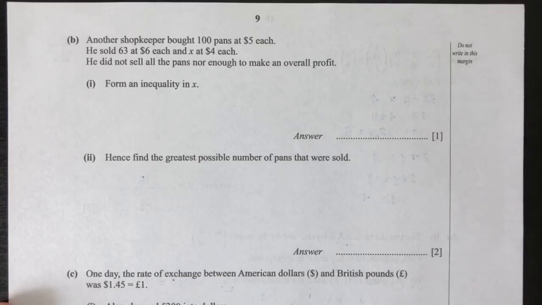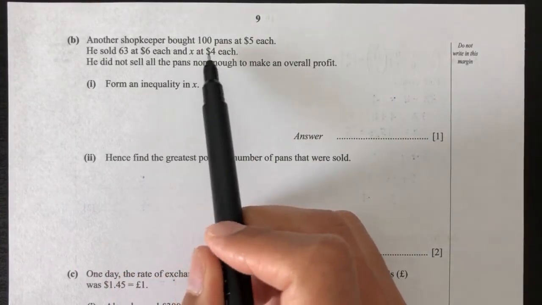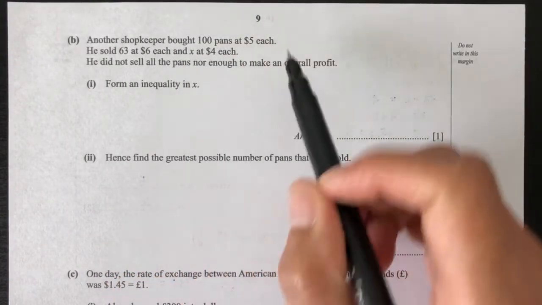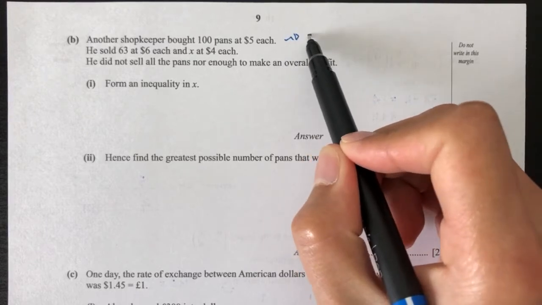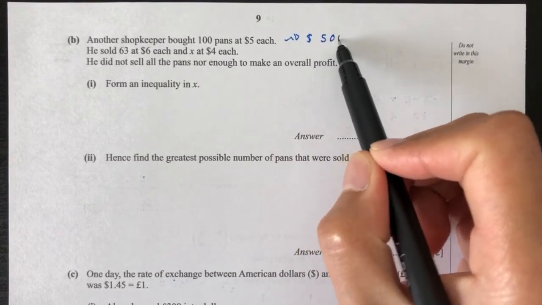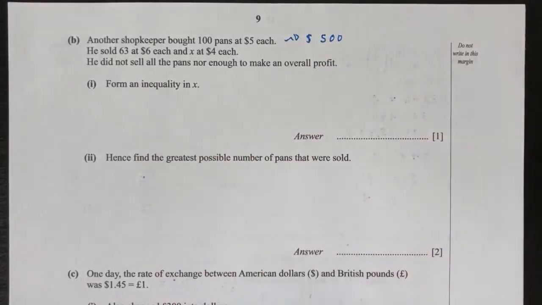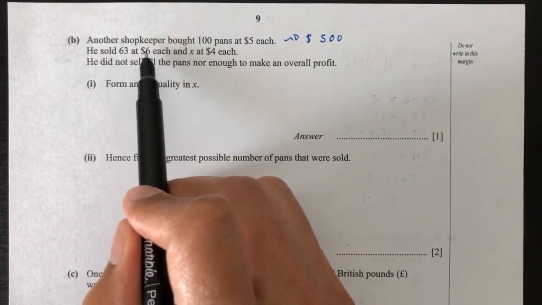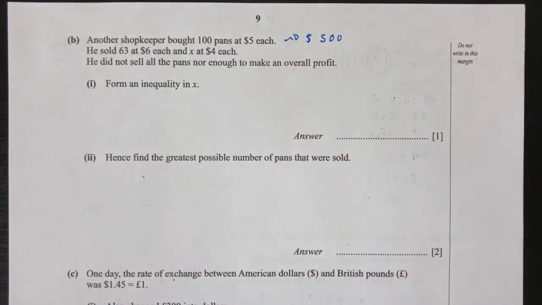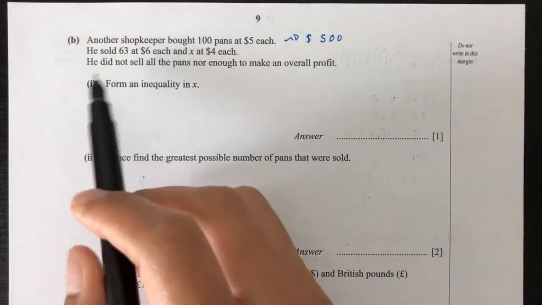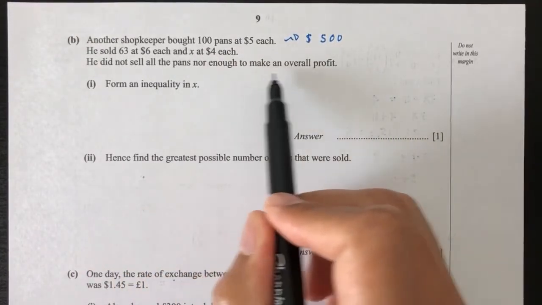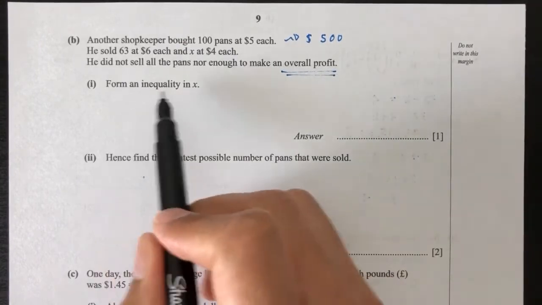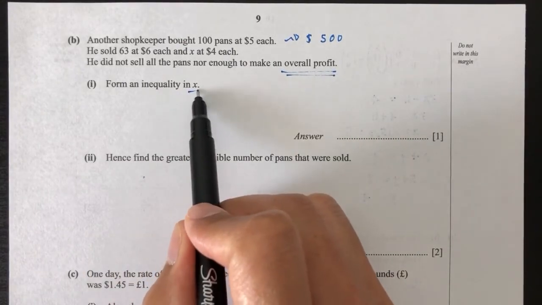And moving on with part B of question number 4, it says another shopkeeper bought 100 pens at $5 each. So he spent $500. Now he sold 63 pens at $6 and x pens at $4 each. So he did not sell all the pens, nor make any profit. Now form an inequality in terms of x.